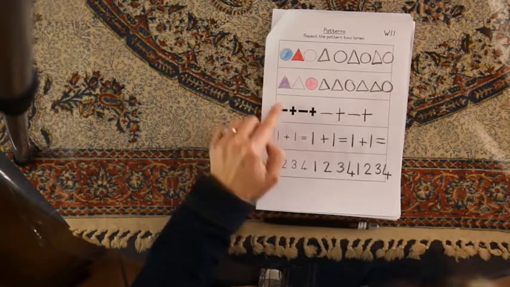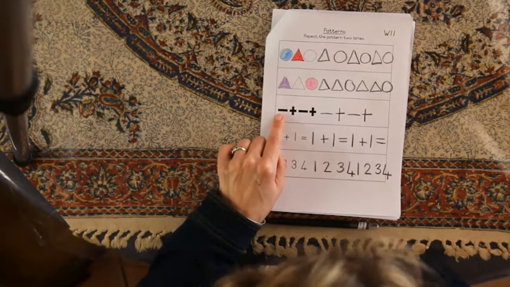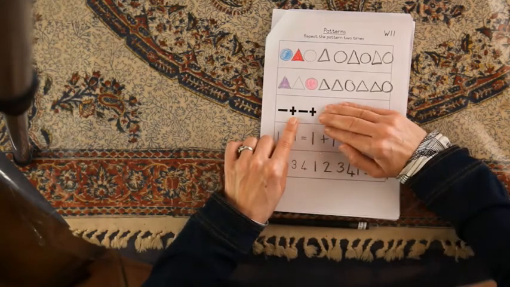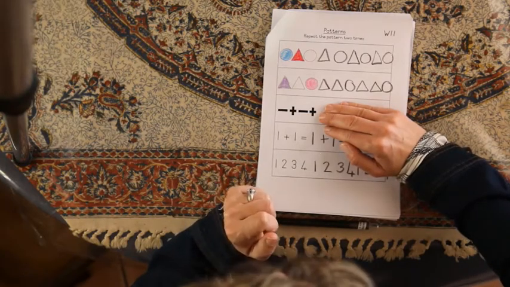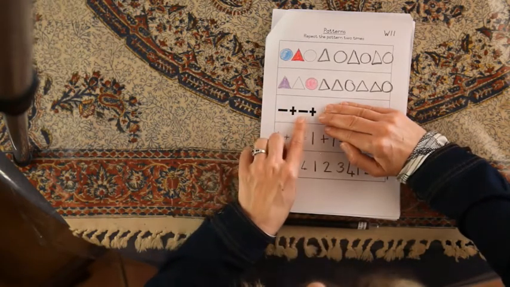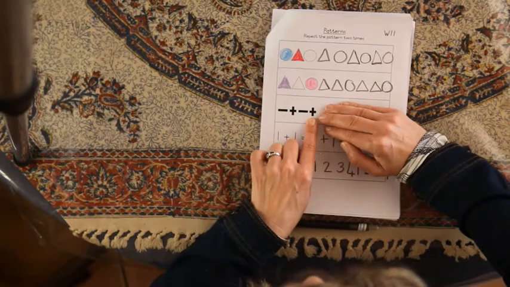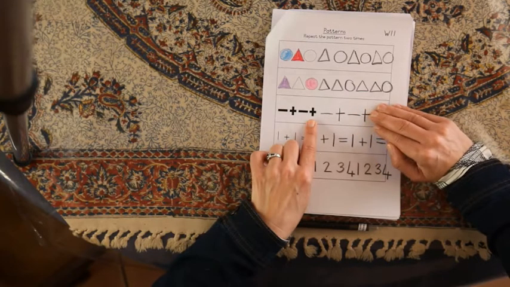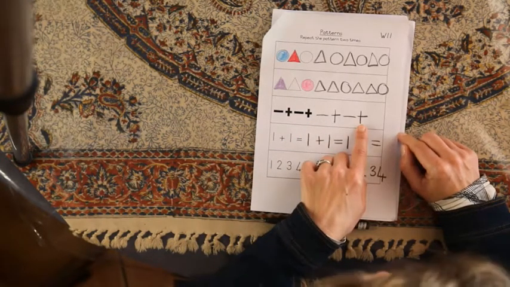Our third line is a line with a different pattern. We can see a minus and a plus. Before your child can attempt to do this, he or she first has to identify what they can see. Minus, plus, minus, plus. Which one is going to come next? Remember, this pattern repeats itself. Minus, plus, minus, plus. And then your child will be done with the pattern in line 3.